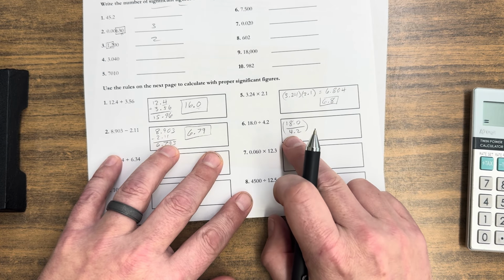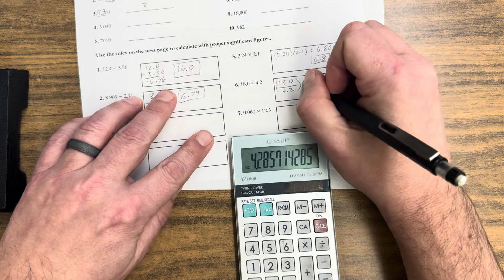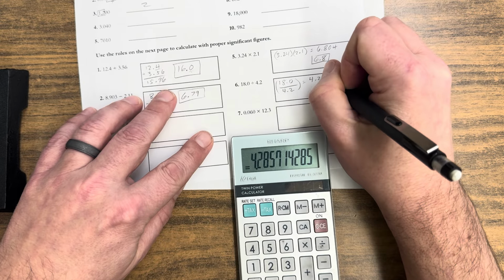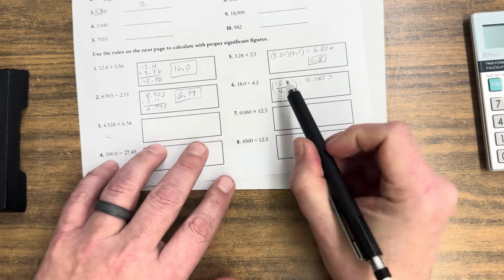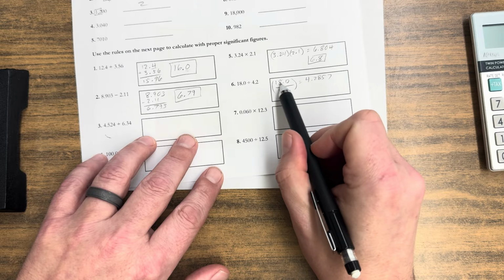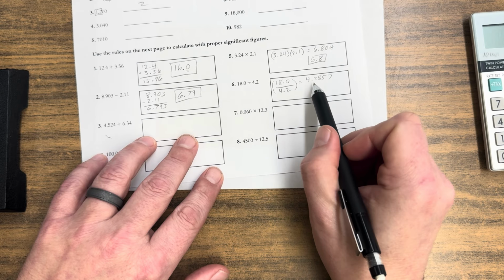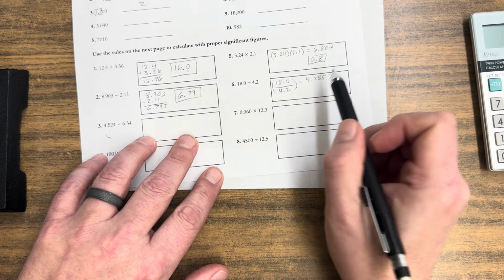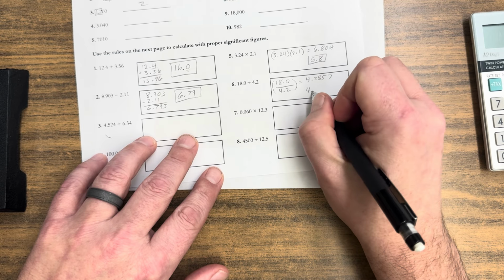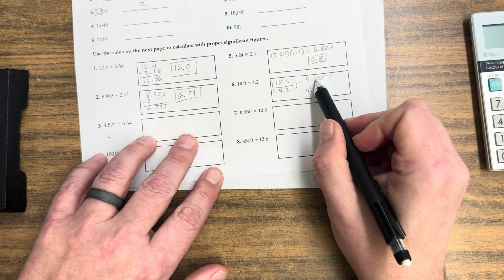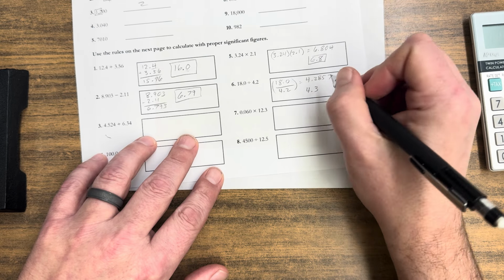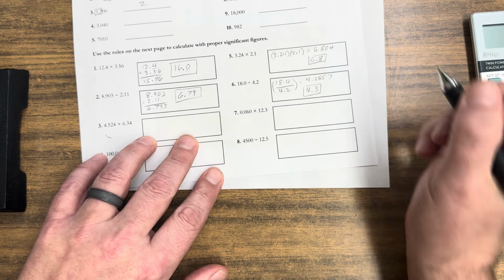So 18.0 divided by 4.2 equals 4.2857. I'll leave it there. Now we have to take the least number of sig figs. This one has 3, this one has 2. So we're going to round this to 2, which gives me 4.2. Since the next digit is an 8, I round this 2 up to 3, and that will be my final answer.